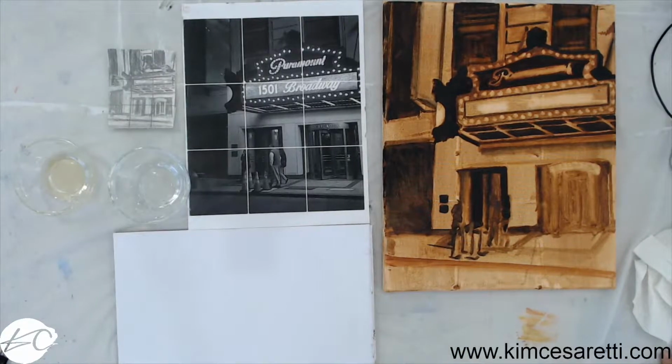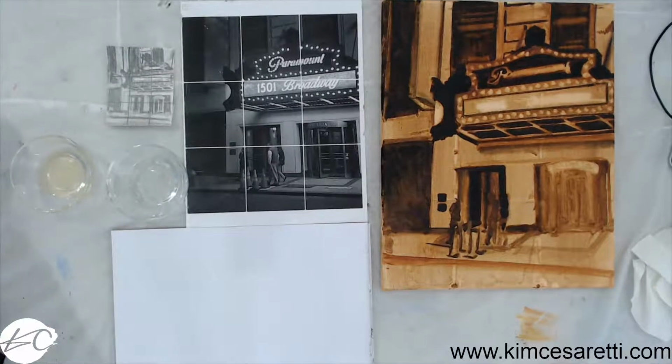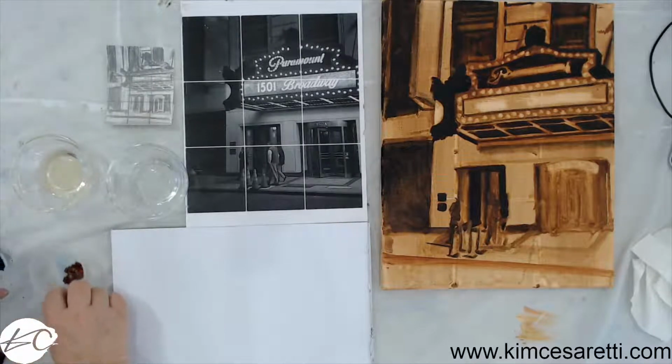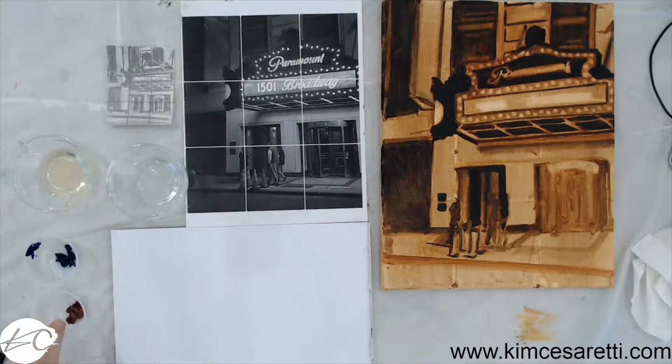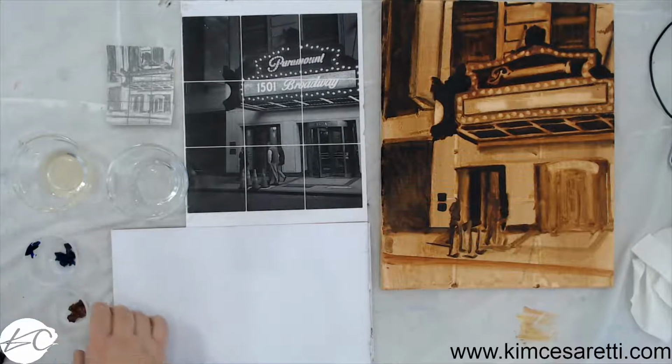And in order to get the mix of the darkest dark, we were using a combination of dark cyan and ultramarine blue. So, these containers are white.